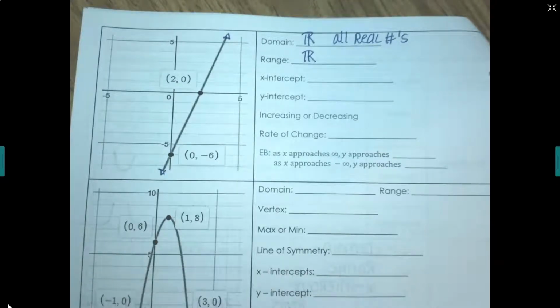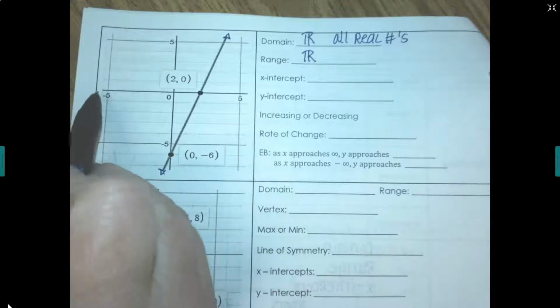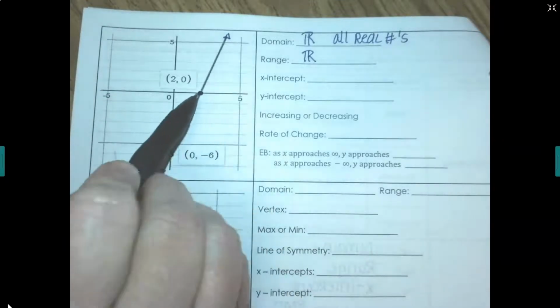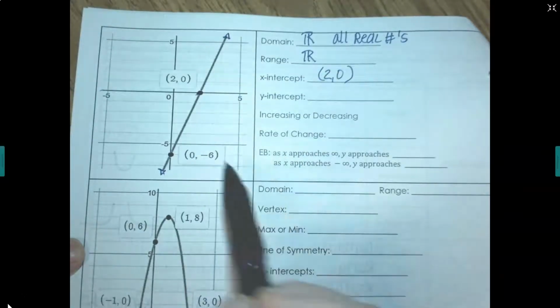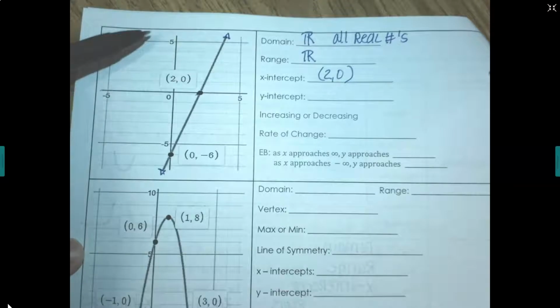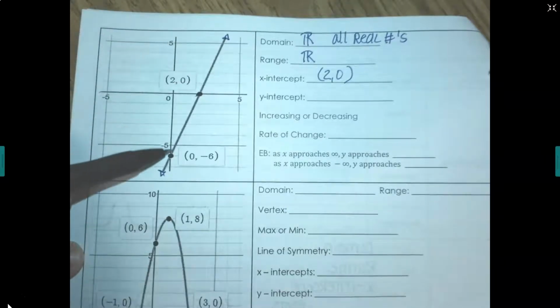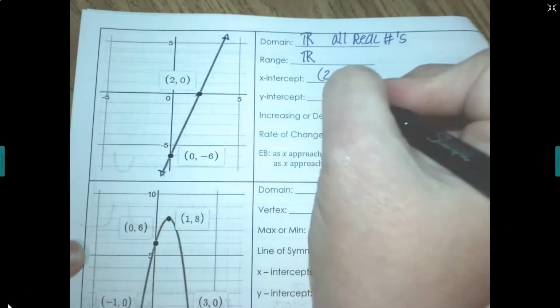Next, we have the x-intercepts, where the graph crosses the x-axis. So here's our x-axis. So that's the point at which it crosses. So our x-intercept is at (2, 0). Our y-intercept is where the graph crosses the y-axis. So here's our y-axis. This is the point where it's crossing at (0, -6).